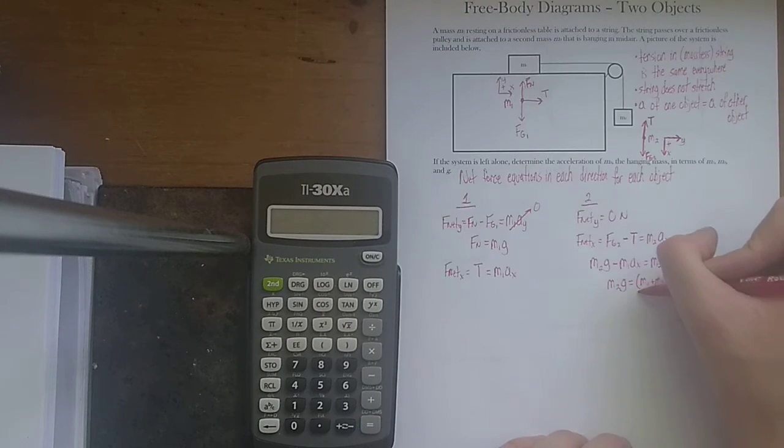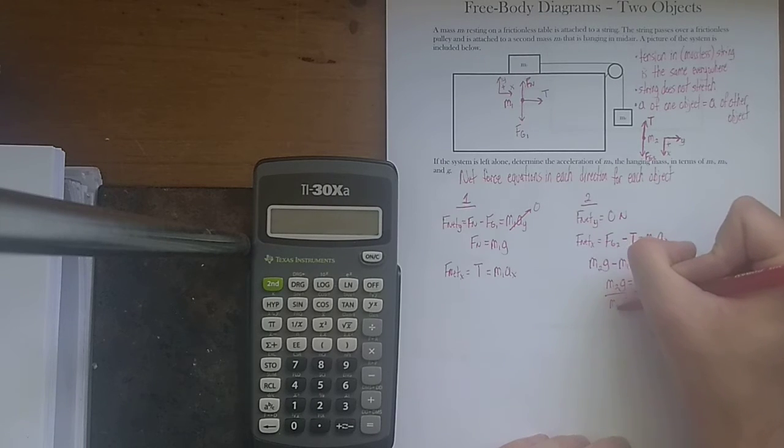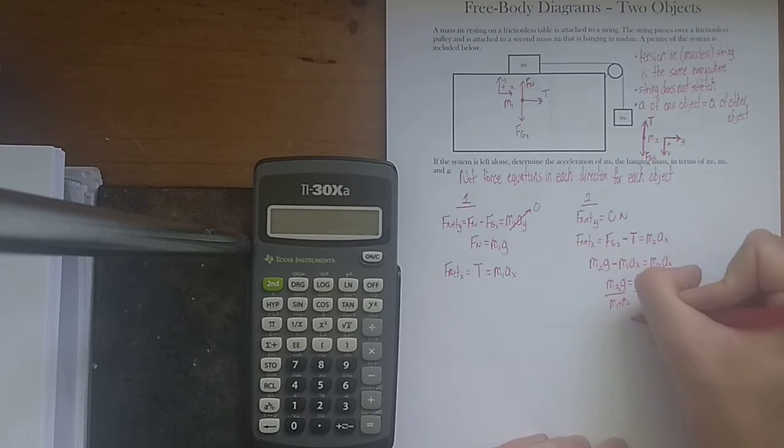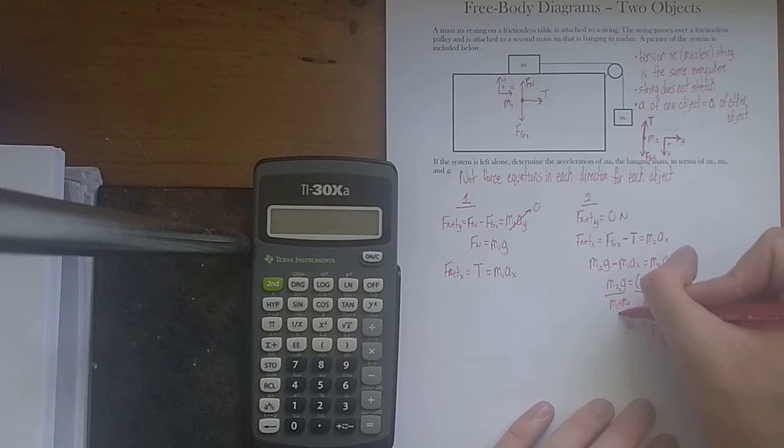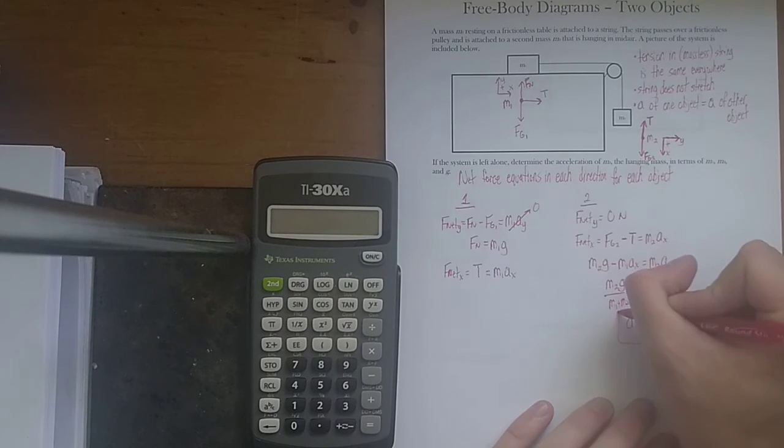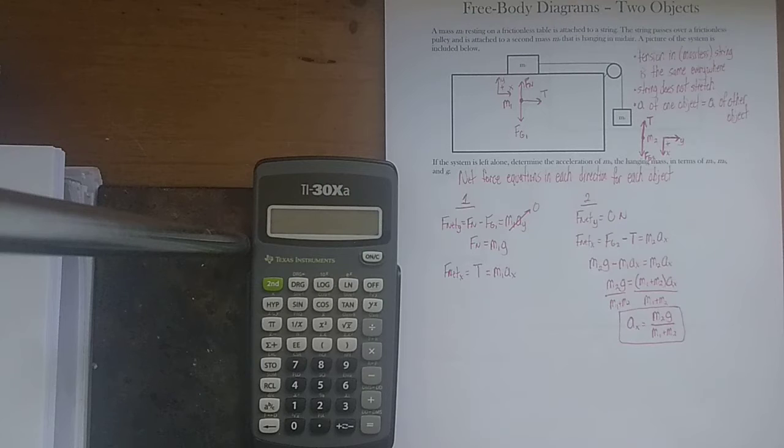To get ax by itself, I divide both sides by m1 plus m2, and I find that ax equals m2 g over m1 plus m2, and that is the acceleration for this system. Notice that it's the acceleration of both objects, not just one or the other. It's the acceleration of both, since they have the same acceleration.